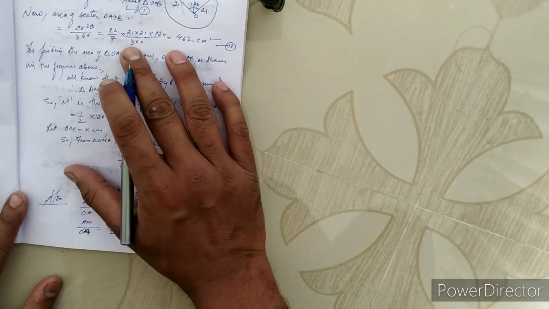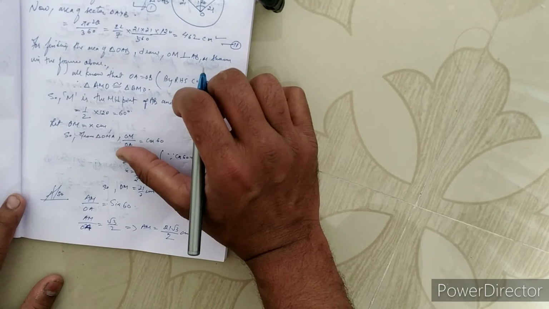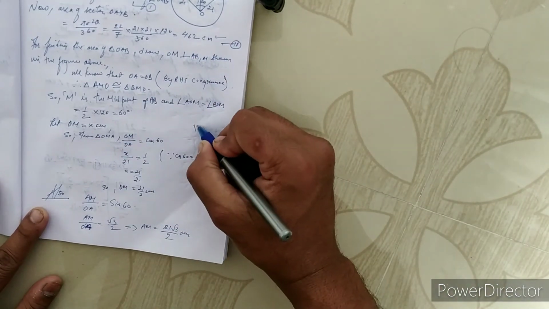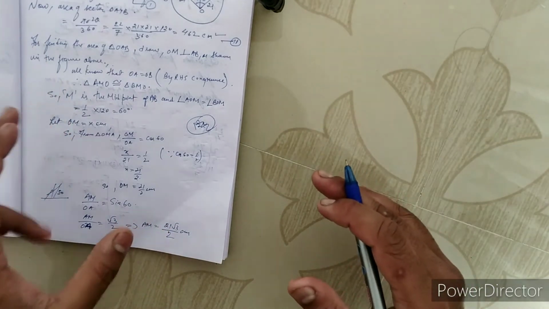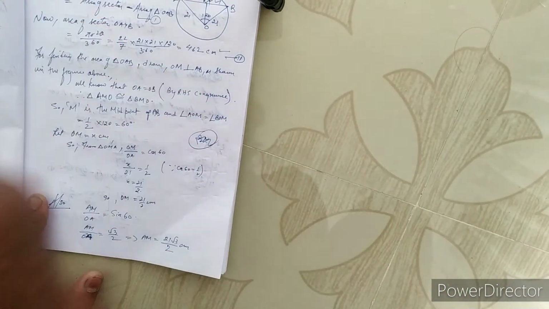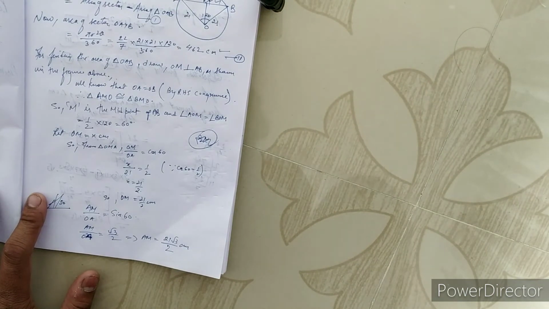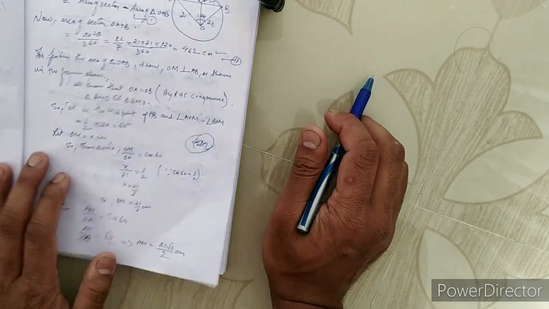Question number 13. It's not that easy, a little hard question. There are fewer chances of it coming in exam, but as you are not doing 12C, it's better for you to do all the questions from 12A and B, so that you don't miss out any question. Now in question number 13, I'll just explain fast. It's a very long question.